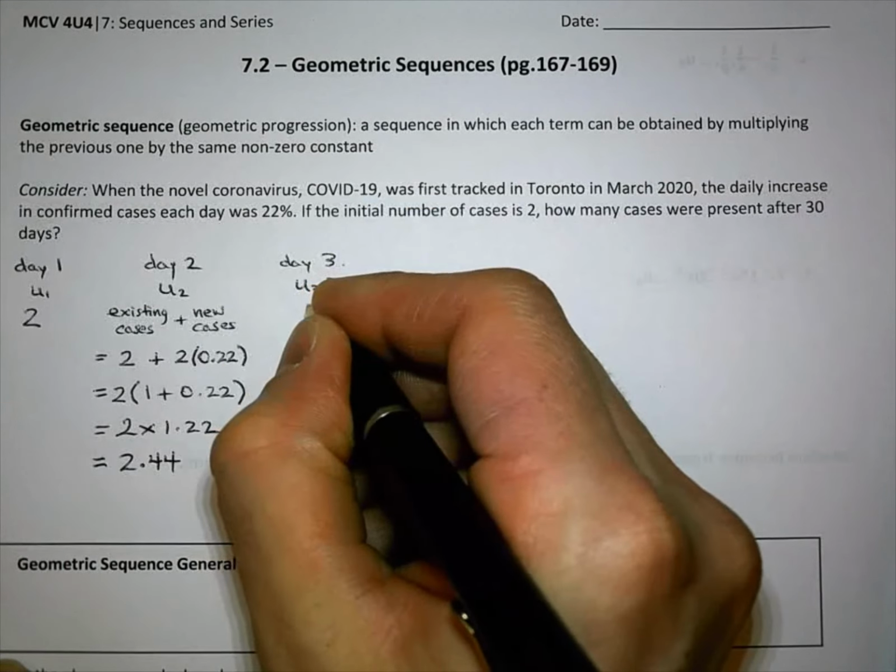Well, that's going to be the number 2, that's what we started with, times 1.22 times 1.22 times 1.22 times and so on. This is the initial cases, and then we have to do this 30 times.